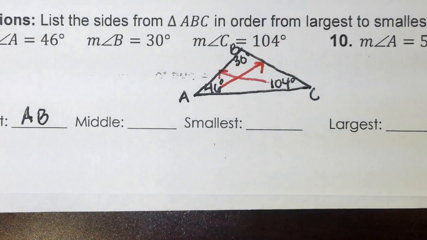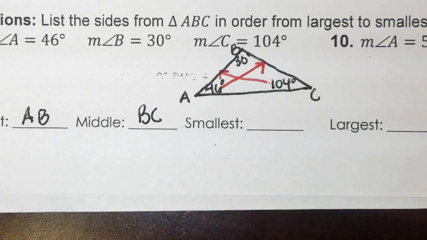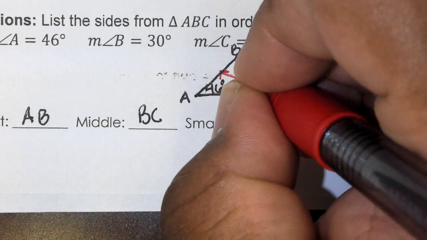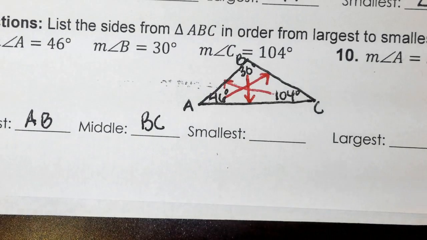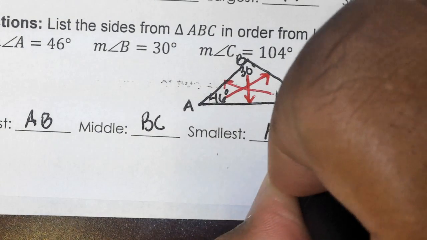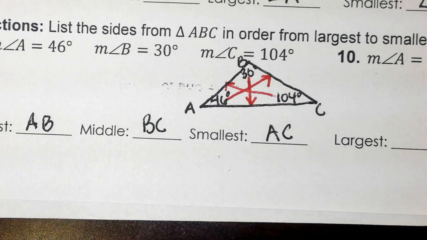Go across from that. My middle side will be BC. My smallest angle, 30 degrees. Across from that, AC. Like drawing an arrow across.